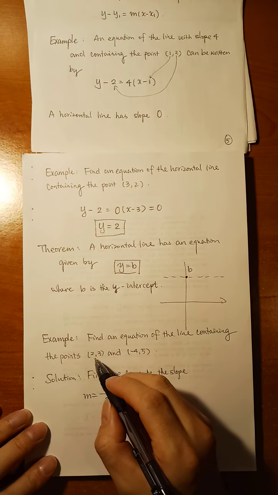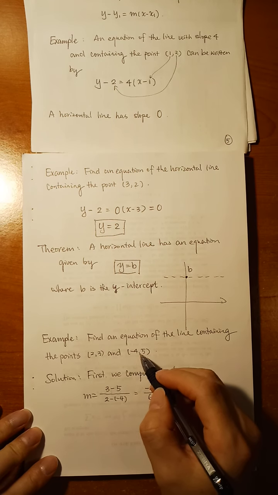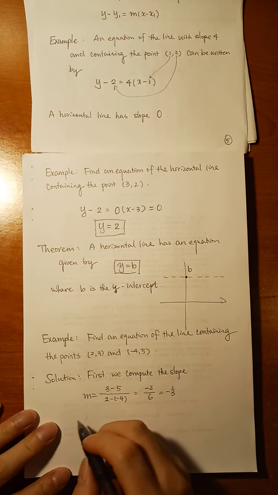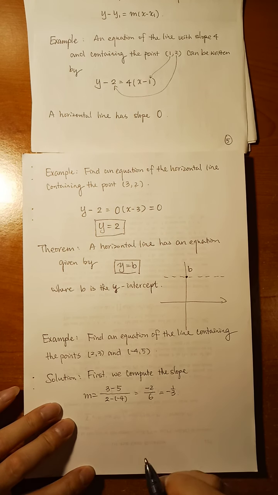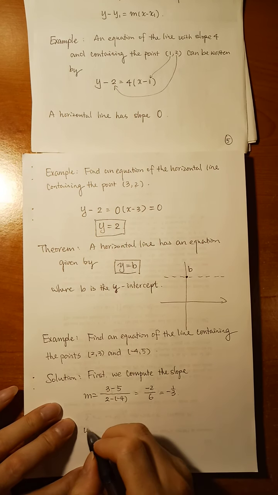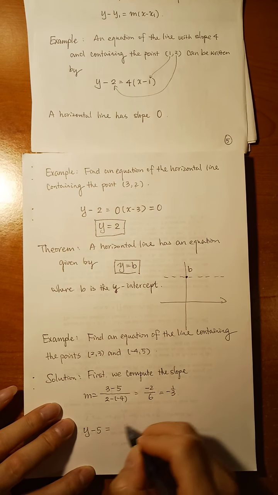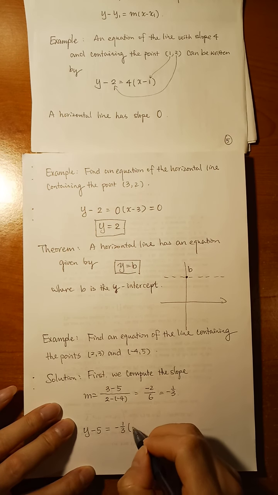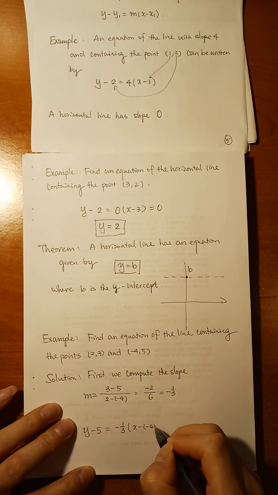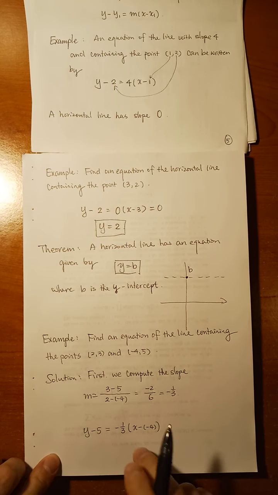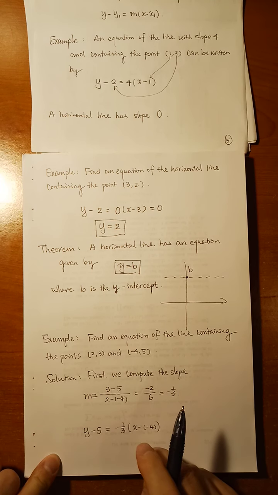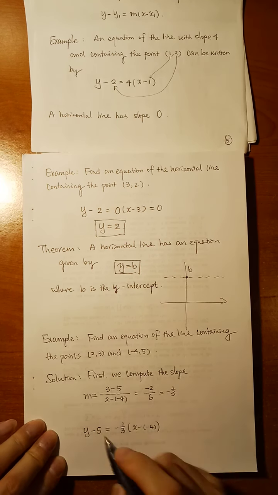Well, the textbooks choose 2, 3. Let's choose negative 4, 5 and see what happens. Okay? So we choose negative 4, 5. So the point slope form is y minus y is equal to slope times x minus x. So this is the right answer. Why is it right? Remember that, check here.